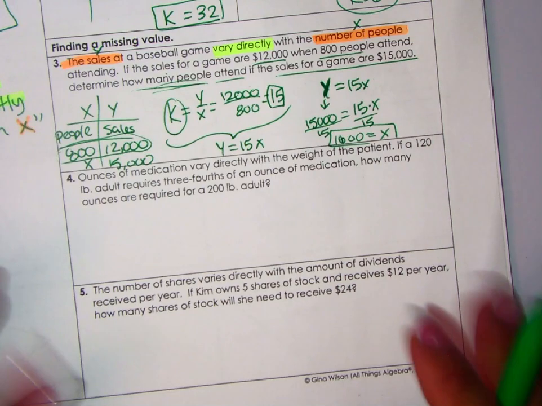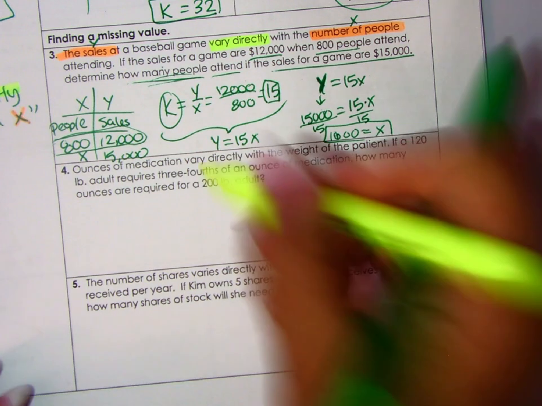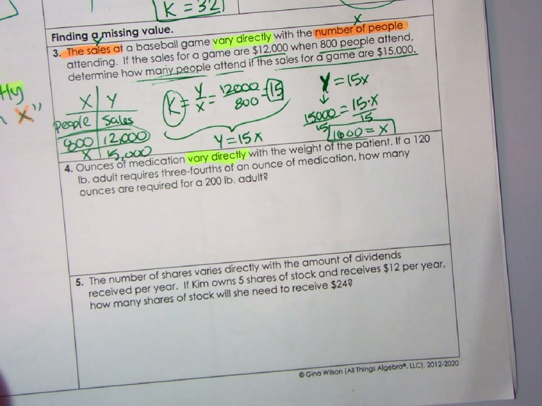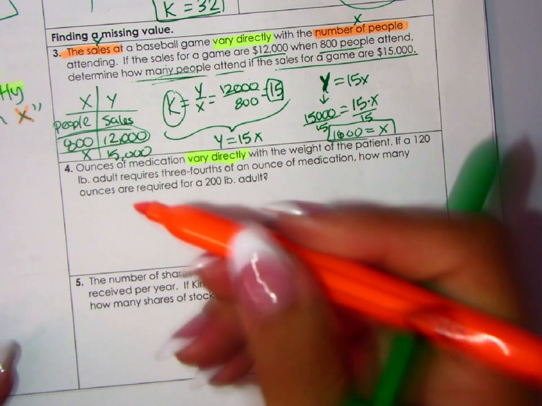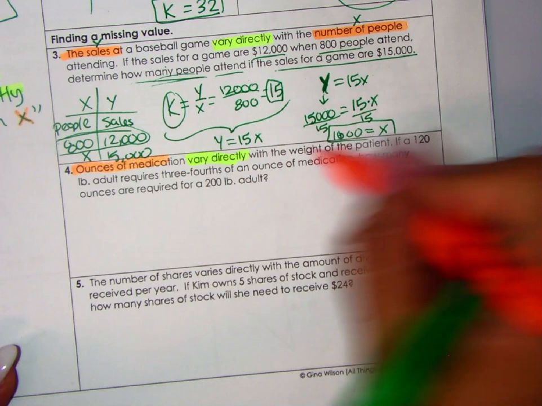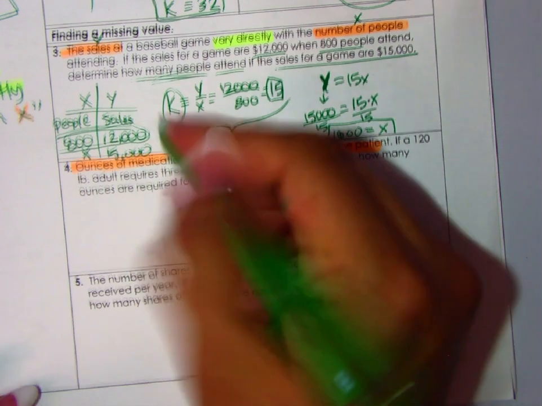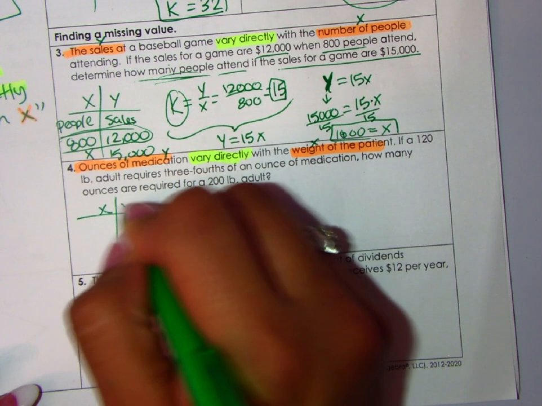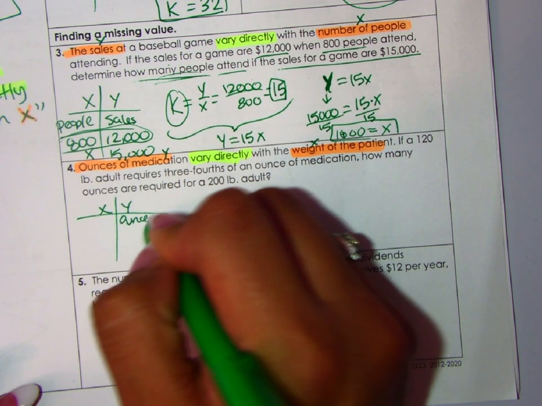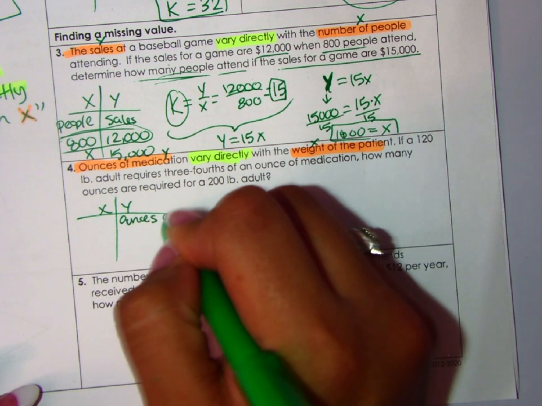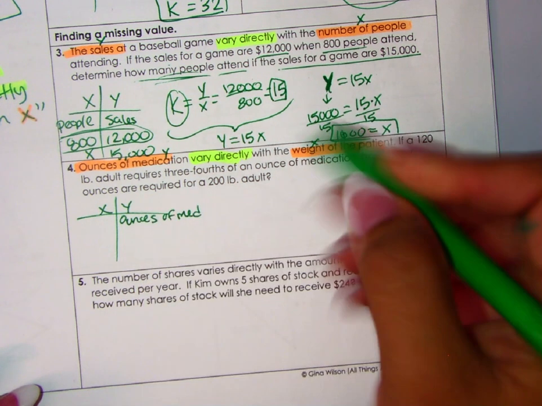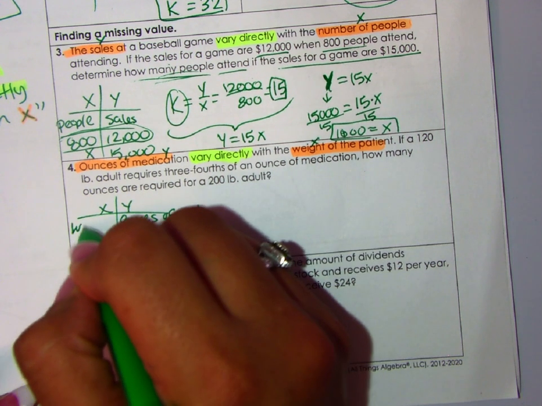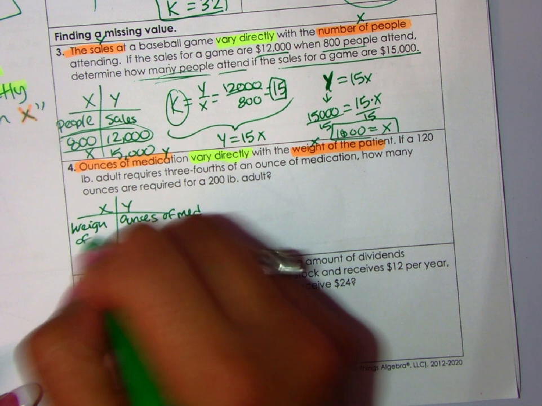All right, number 4. Ounces of medication vary directly with the weight of a patient. So we have the ounces of medication and weight of a patient. Y varies directly with X. So in the table, we're going to have ounces of medication as your Y, and then varies directly with the weight of the people. So the weight of patient.